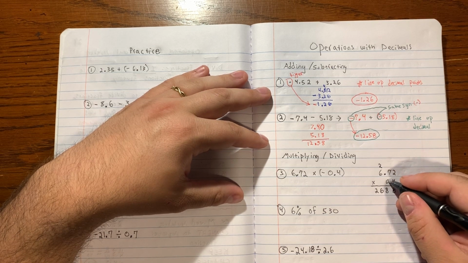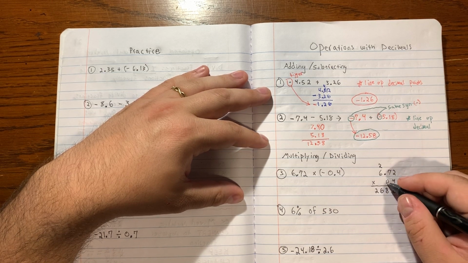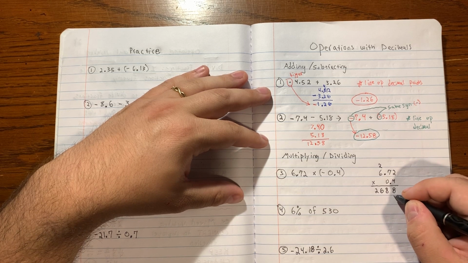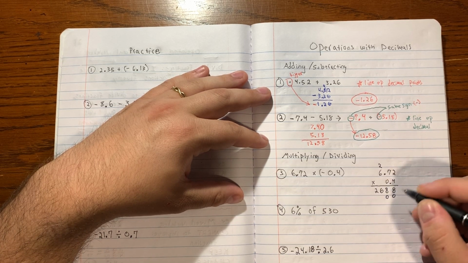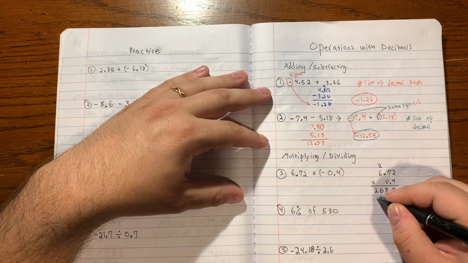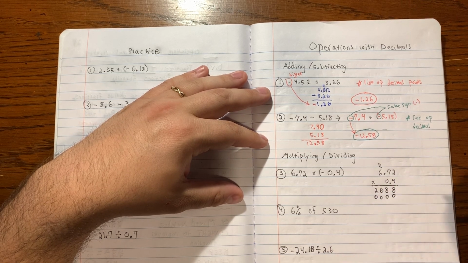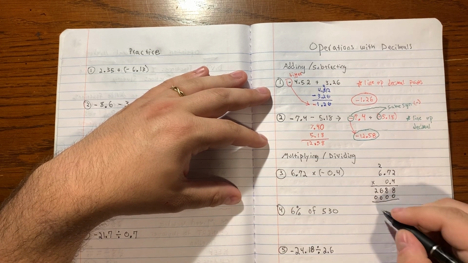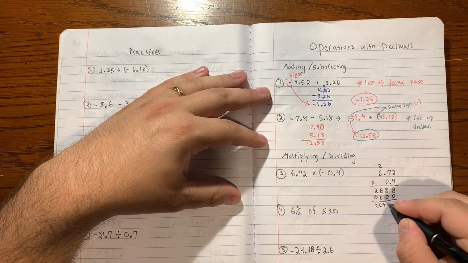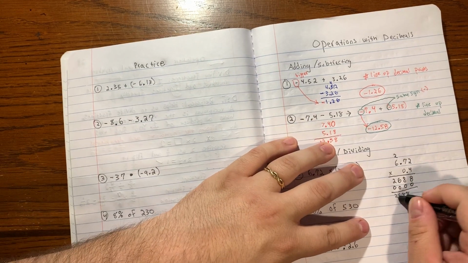Now this is 0. If this was like a 2, I would keep going, but in this case, right, I can drop down to 0, and then 0 times 2, 0 times 7, 0 times 6, right? So this is going to be 2688. I'll write that better.